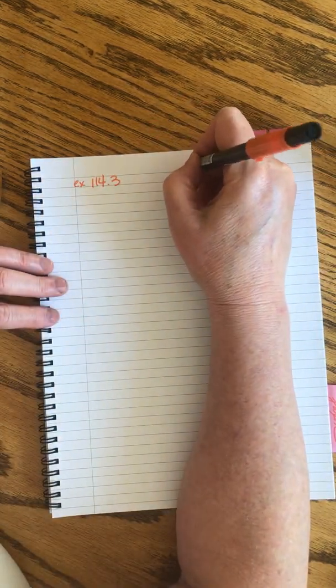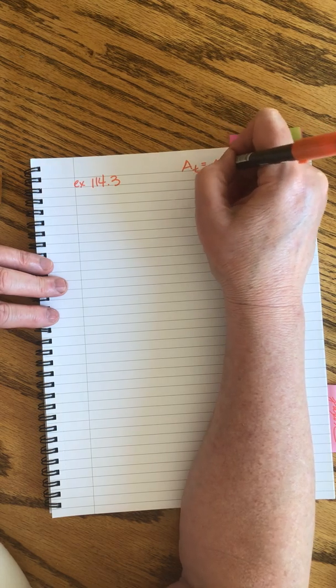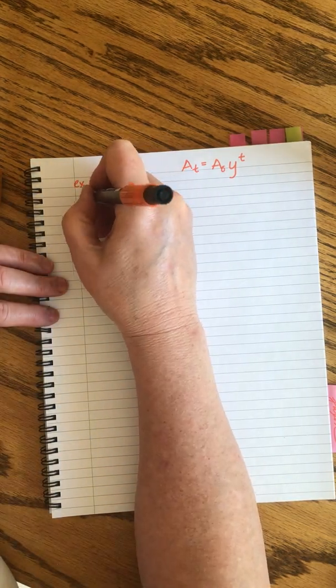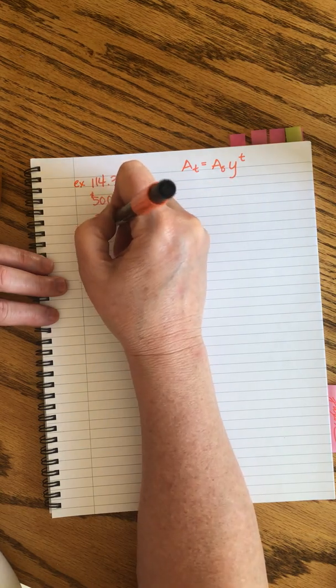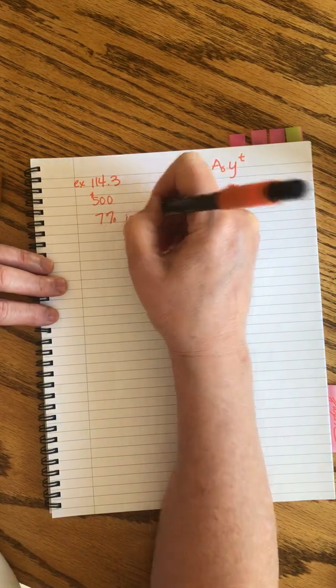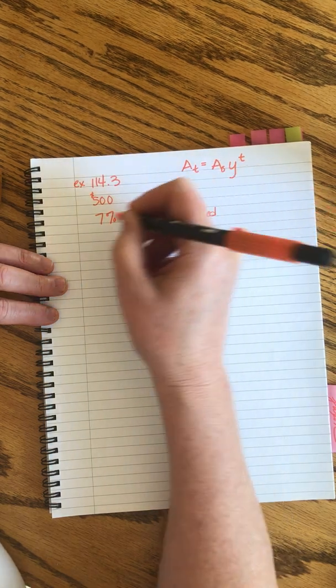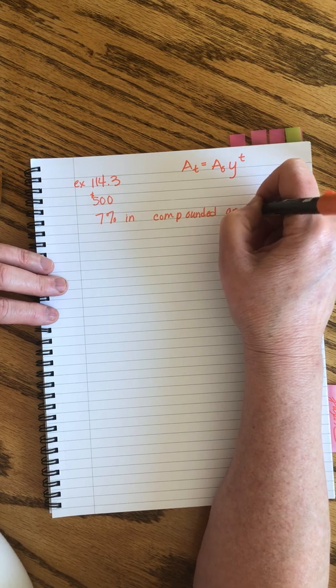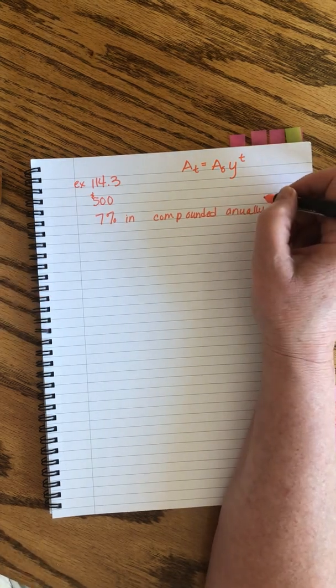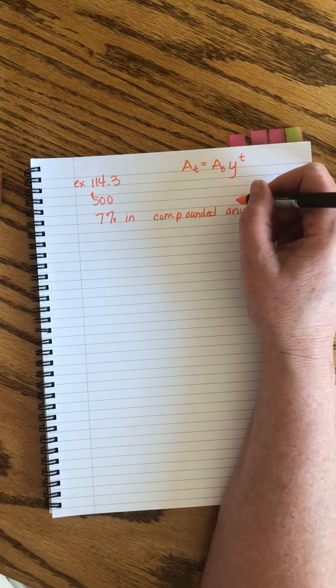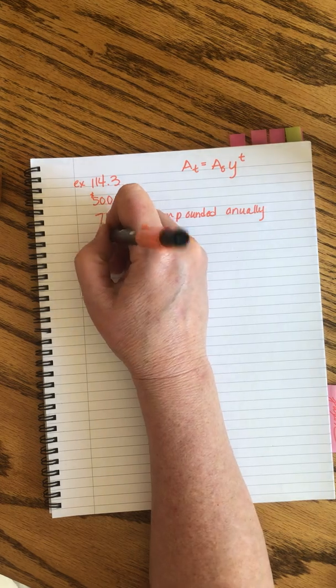This one uses money in the bank rather than bacteria in the dish. And I'm going to write our formula again up here. Okay, James deposited $500 at 7% interest, compounded annually. I don't know if you'll remember, we did a lesson on this last year in the Algebra 1/2 book. Compounded annually means you get paid interest on your interest. It's what's normal. Okay, how much money did he have after 14 years?